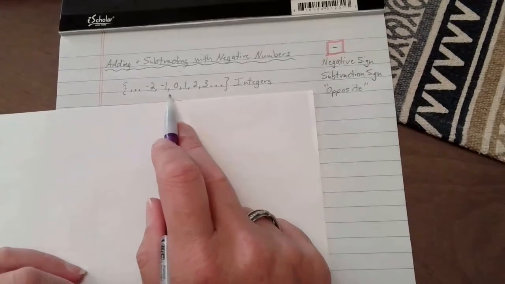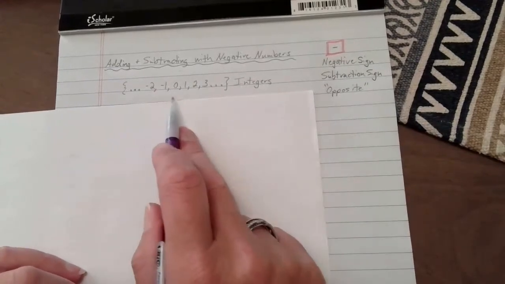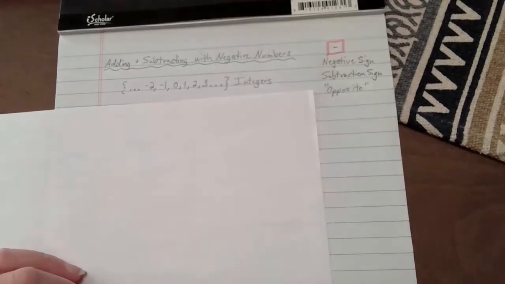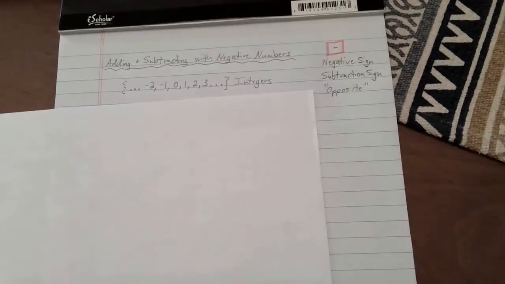So when we talk about adding and subtracting with negative numbers, we're talking about integers. We're talking about using these numbers right here. Notice what is not included. There are no decimals and no fractions in our integer setup here.